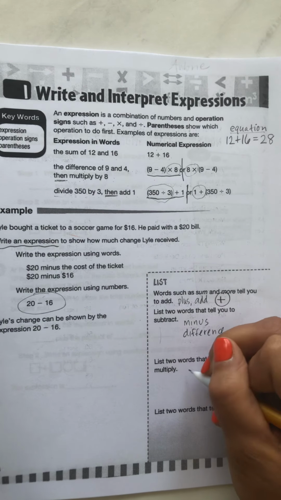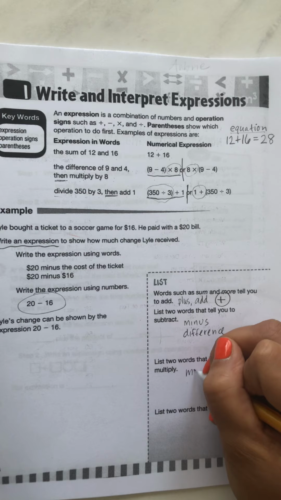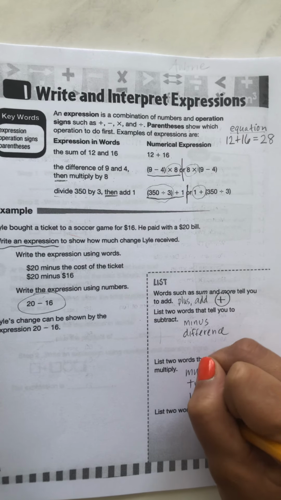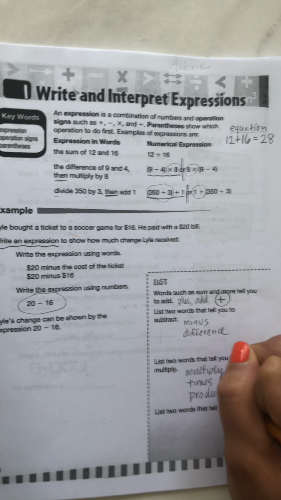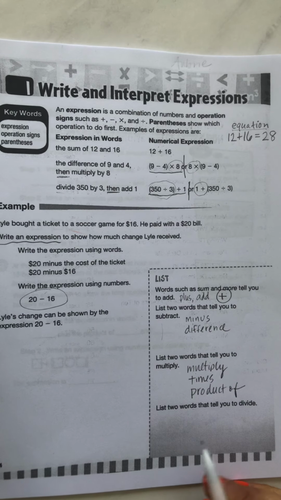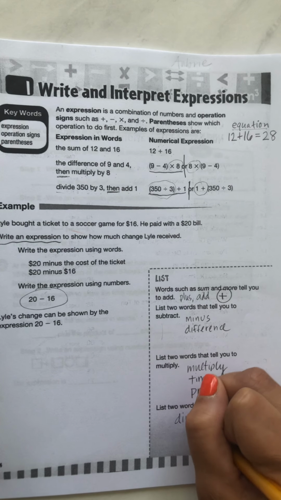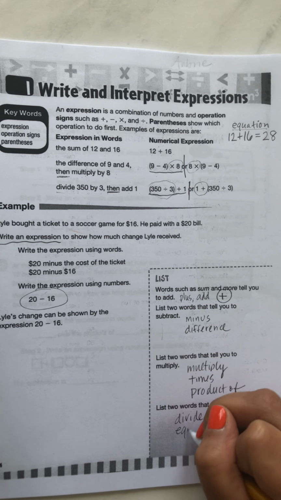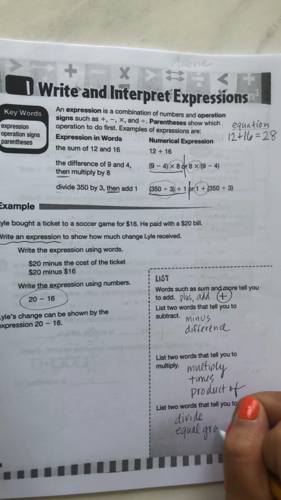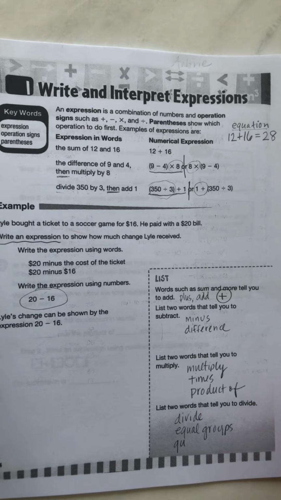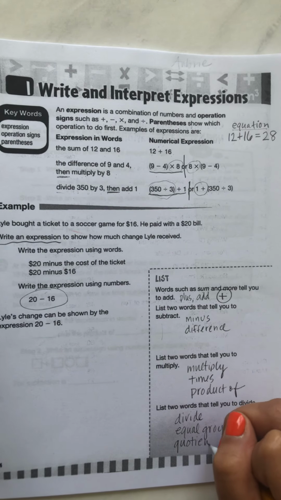Words that tell you to multiply, obviously multiply, times, often you'll see the product of. Words that tell you to divide, often you'll see divide, you might see equal groups, and also the answer to a division problem is the quotient.